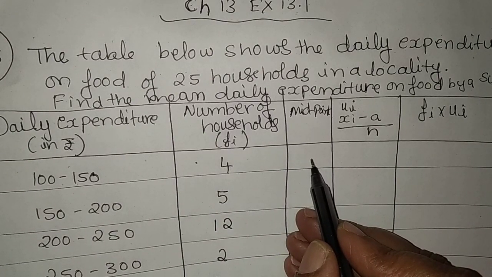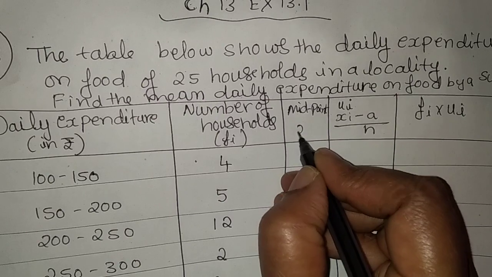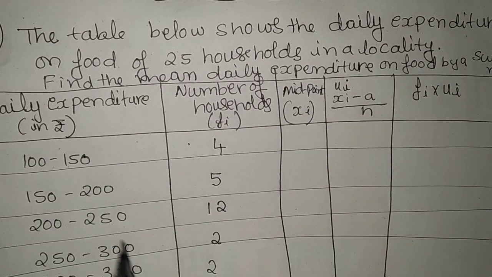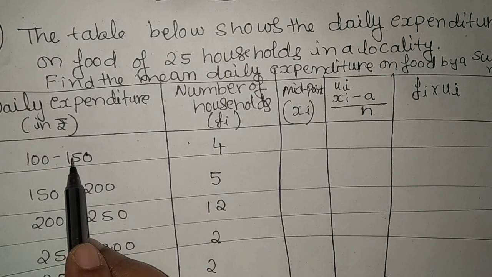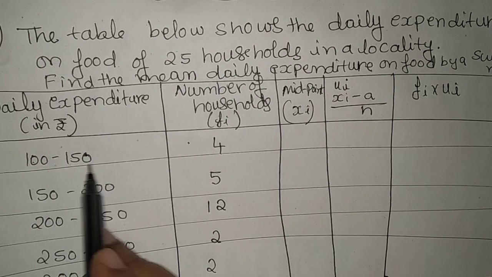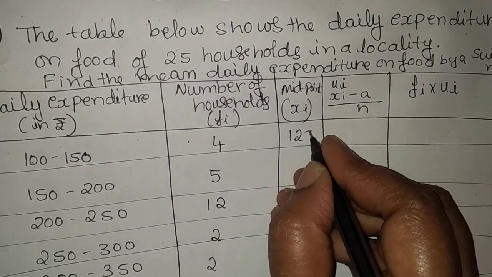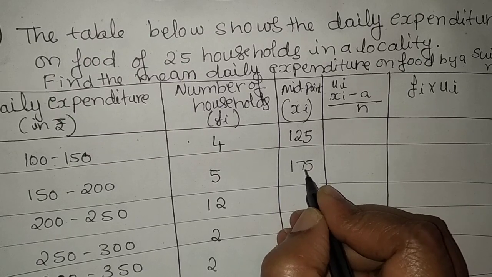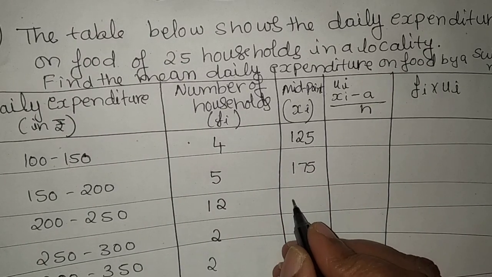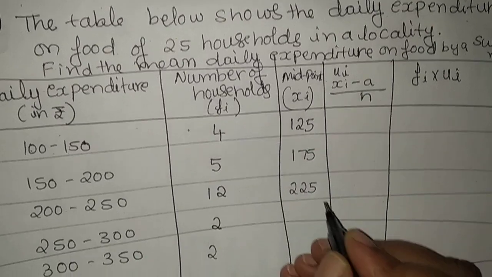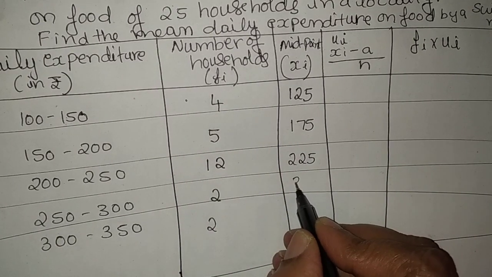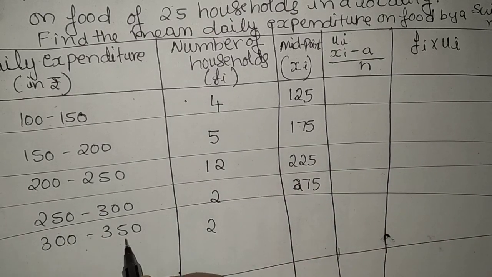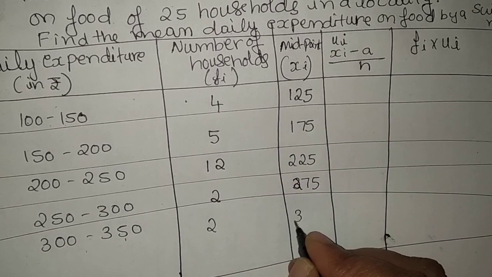So now we have to find the midpoint. Midpoint is xi. How do we calculate the midpoint? That is the middle number between 100 and 150, which is 125, and 150 to 200 will be 175. 200 to 250 is 225, and 250 to 300 is 275, and 300 to 350 is 325.